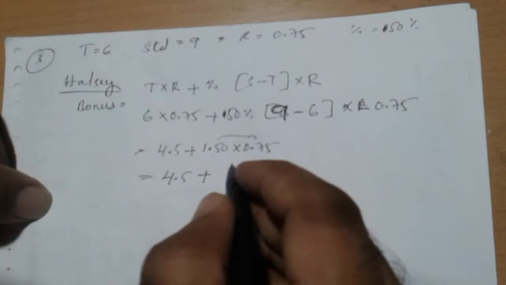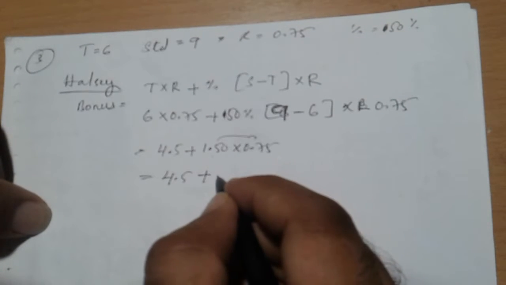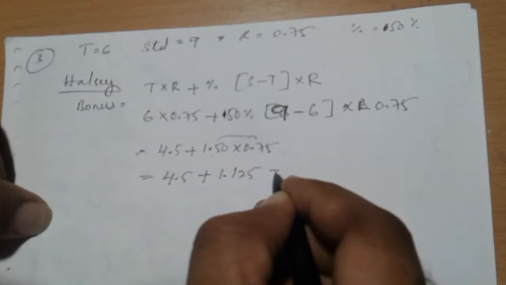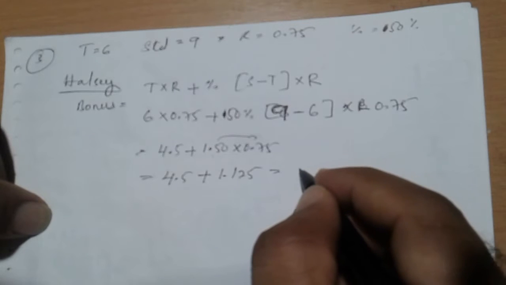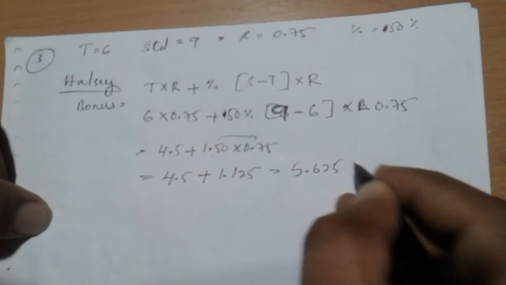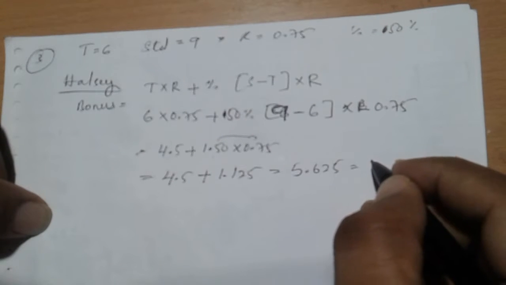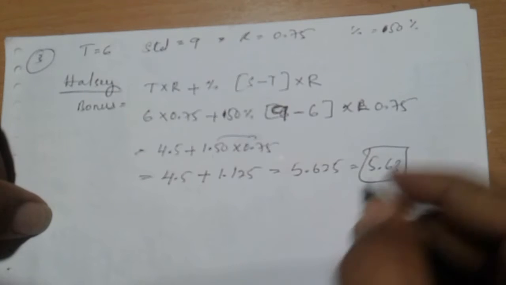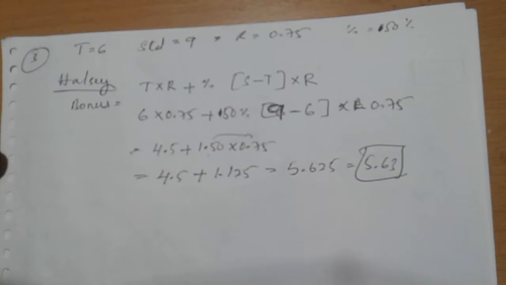Let's multiply this with 0.75. We will get 1.125. The overall answer is 5.625, which means 5.63.